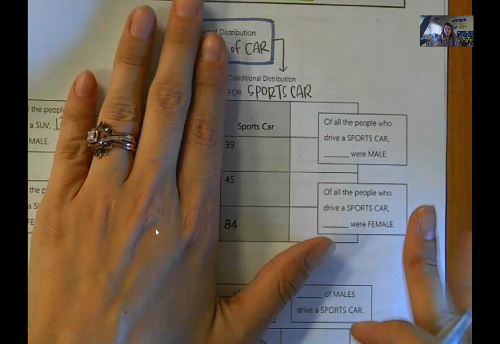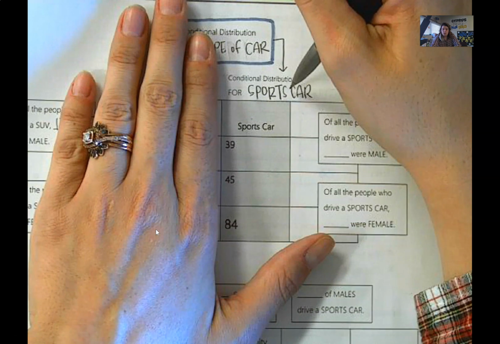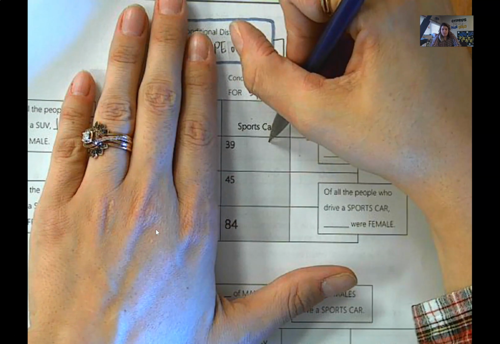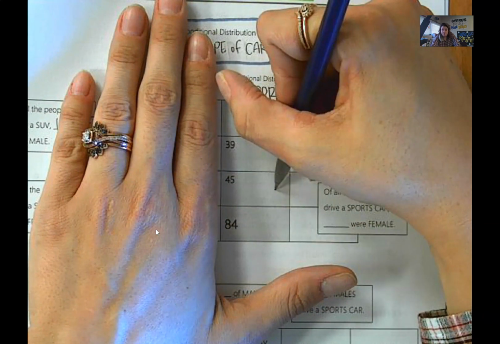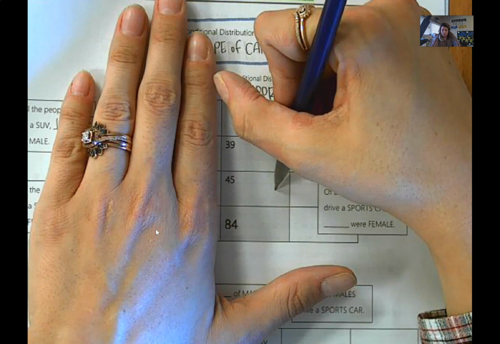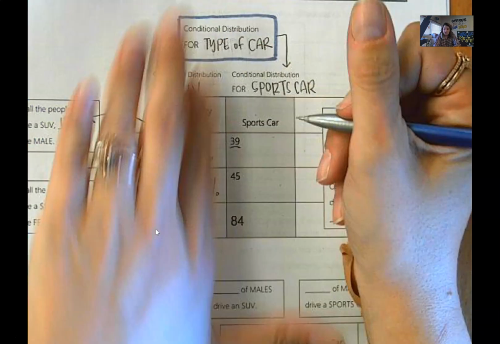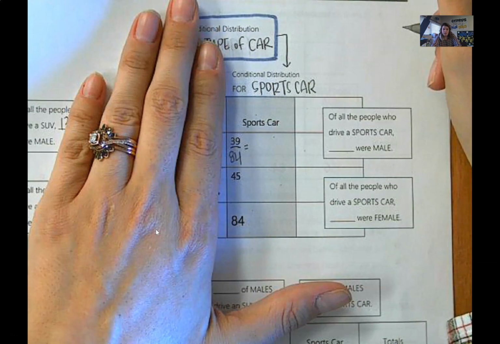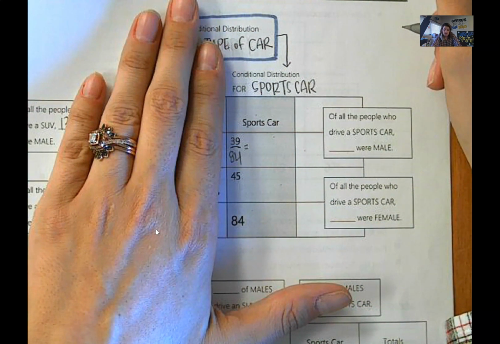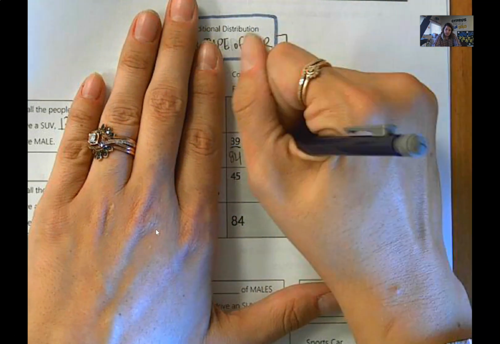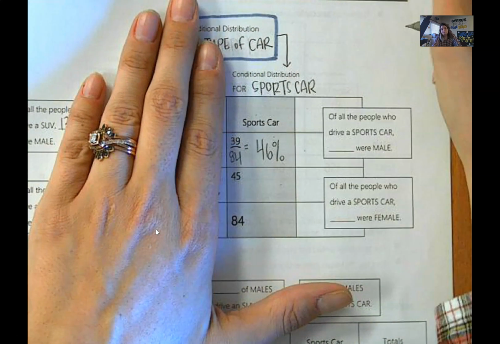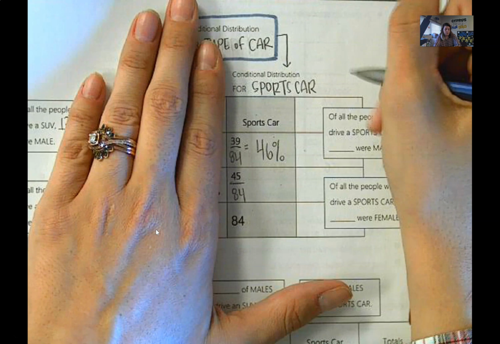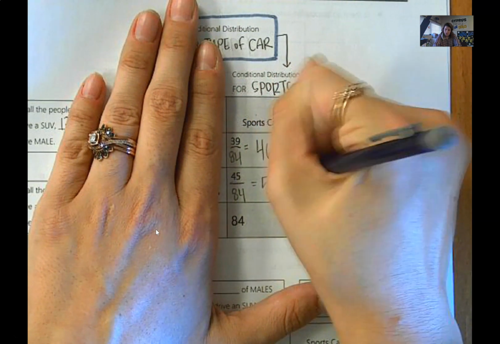Okay, now on this one, find the conditional distribution for sports cars. So what we want to know is, of all of the sports cars driven, what percent of them were driven by males and what percent of them were driven by females? So I want to do 39 divided by 84 for the males. Out of the 84 sports car drivers, 39 of them were male. That is 46%. 45 out of 84 were female. That is 54%.